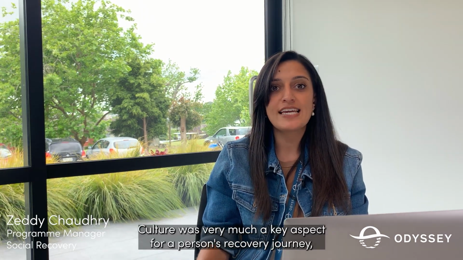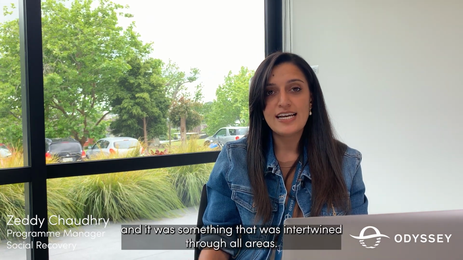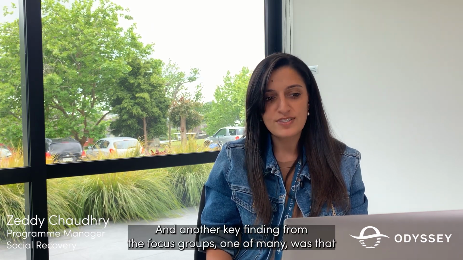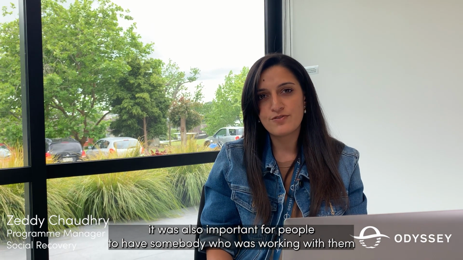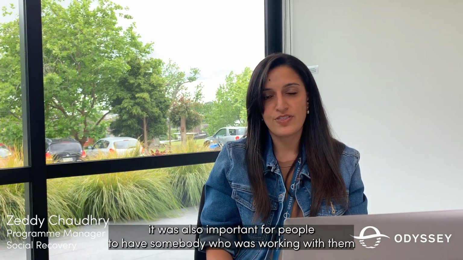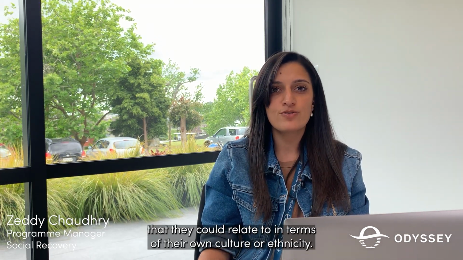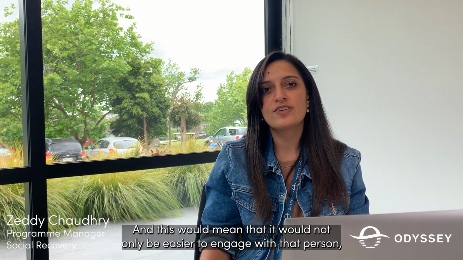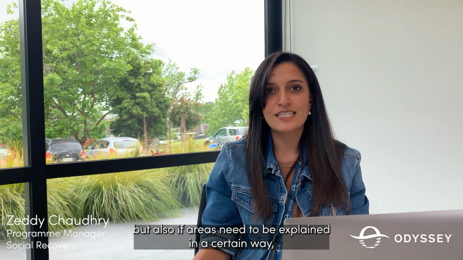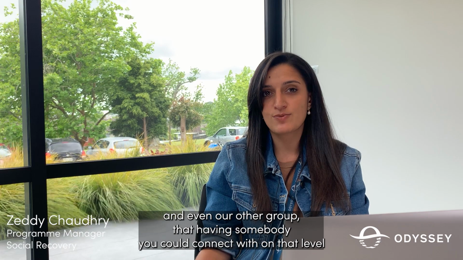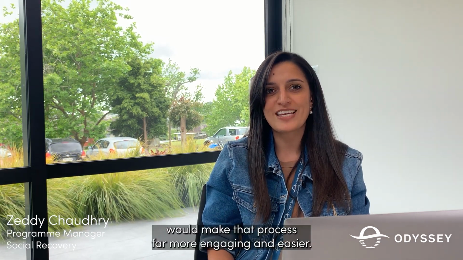The culture was very much a key aspect for a person's recovery journey, and it was something that was intertwined through all areas. Another key finding from the focus groups, one of many, was that it was also important for people to have somebody working with them, who could introduce the model and the tool to them, that they could relate to in terms of their own culture or ethnicity. This would mean that it would not only be easier to engage with that person, but also if areas need to be explained in a certain way that could resonate more with them. It was felt, particularly by our Pacifica, Māori and even our other group, that having somebody you could connect with on that level would make that process far more engaging and easier.